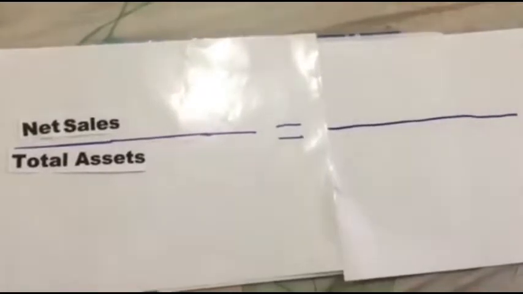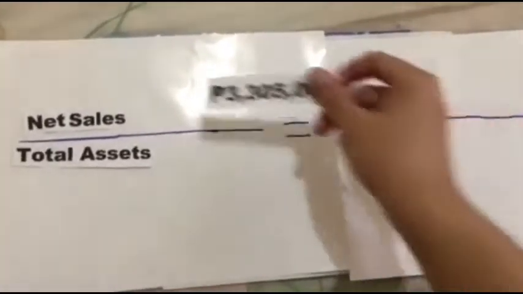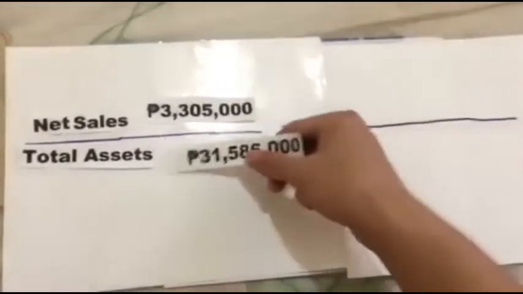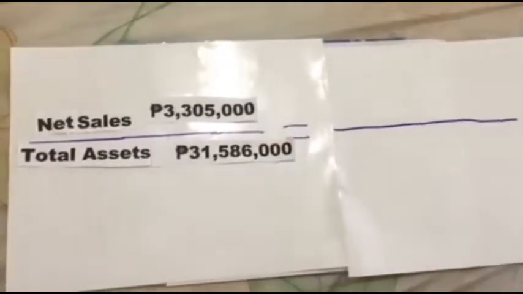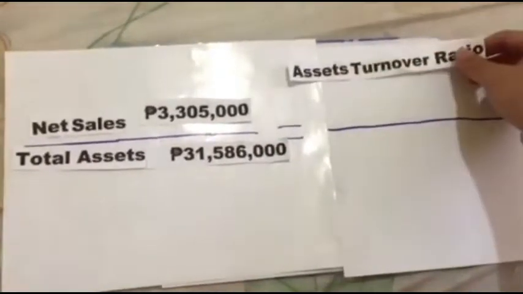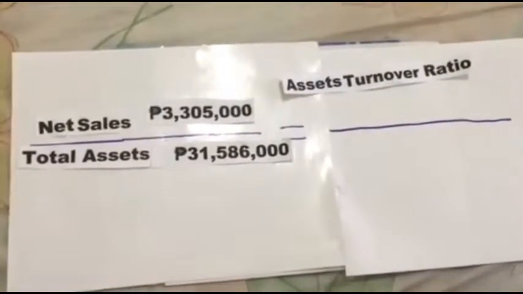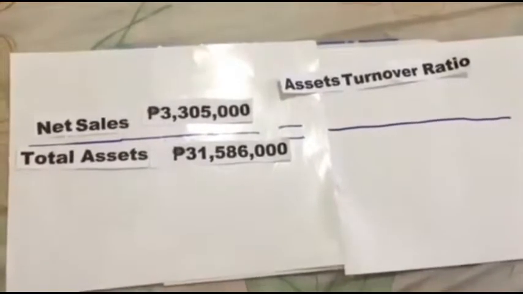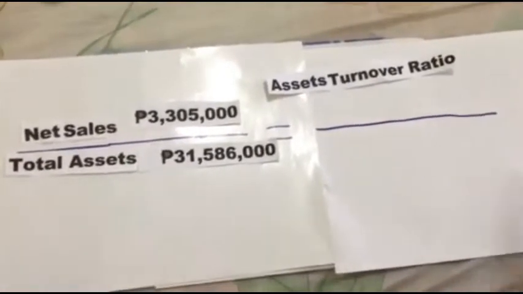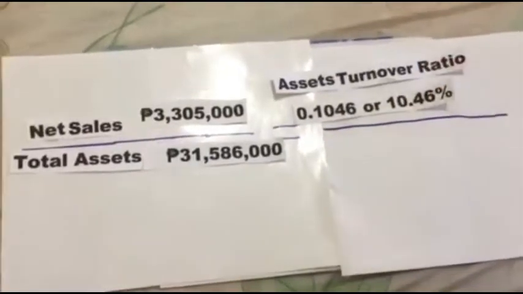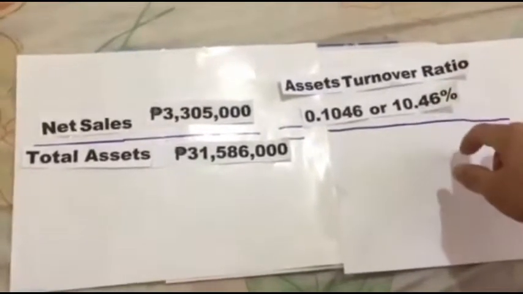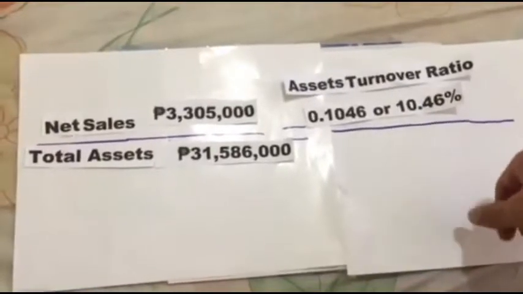So first, I'll be discussing the assets turnover ratio. For example, our net sales is equivalent to 3,305,000 pesos, while our total assets is equivalent to 31,586,000 pesos. In order to get the assets turnover ratio, all we have to do is divide 3,305,000 pesos over 31,586,000 pesos, and we're going to get the answer of 0.146 or 10.46%.